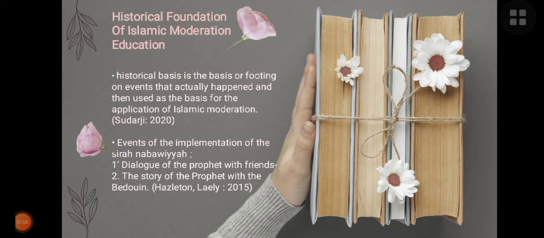Then, the story of the Prophet and the Bedouin. In the time of the Prophet, there was an Arab Bedouin who came to the mosque and then urinated in front of the friends. At the time, the friends were angry, but the Prophet prevented them and let the person finish. After that, the Bedouin was summoned and given advice that this place is a house of God, a holy place, so it should not be unclean. Meanwhile, the friends were asked to clean the unclean place with water until it was holy and clean again.